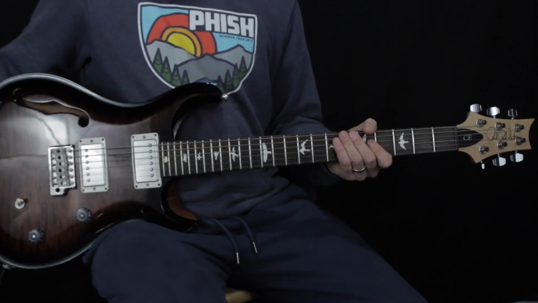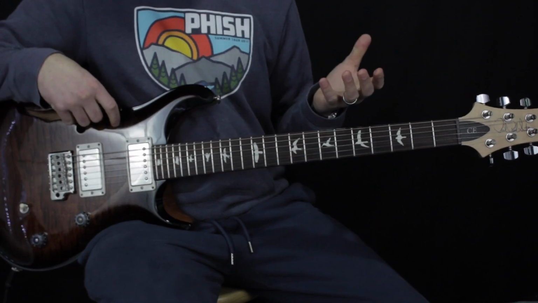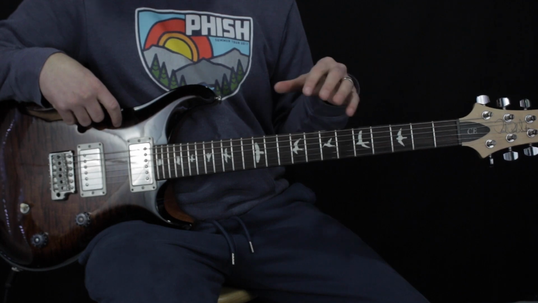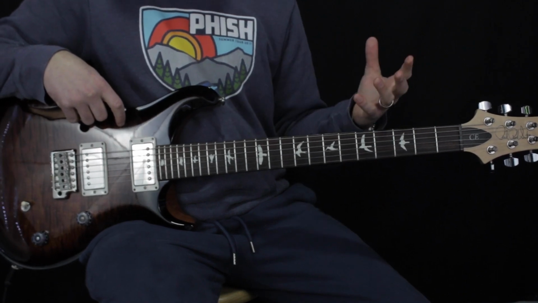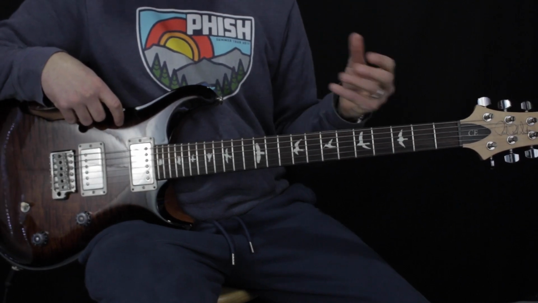So what I'm going to do now is just riff around with this, and I'm also going to try to get another thing into my playing here, which is I'm going to try to play lead, but paint the lead with the chords that are being played with a little bit of arpeggios and some stuff like that.